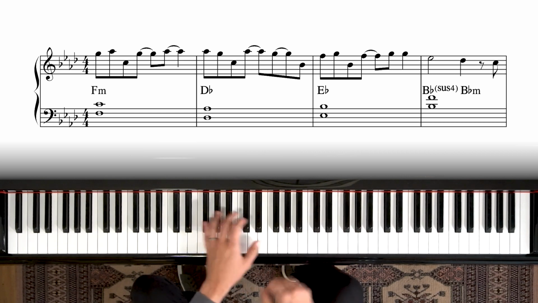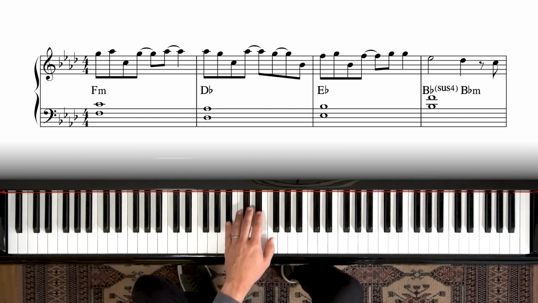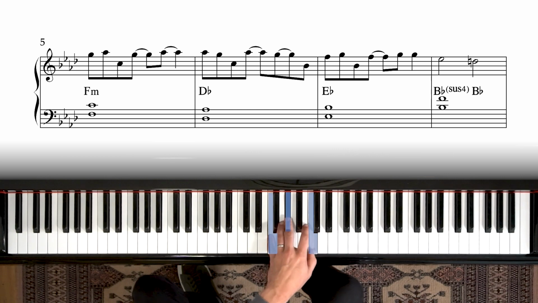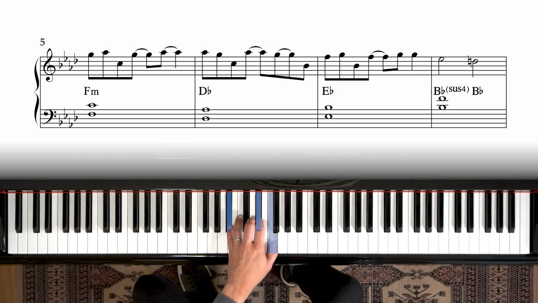That's kind of our basic progression. We have F minor, we have D flat major, we have E flat major, and then we have a B flat sus that resolves to a B flat minor chord, okay? And then that repeats, F minor, D flat major, E flat major, and then a B flat sus to B flat major. A nice change there.